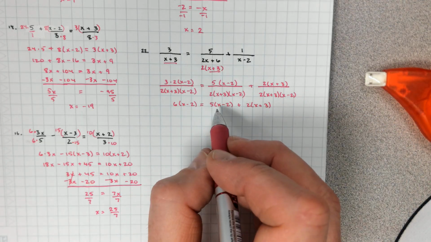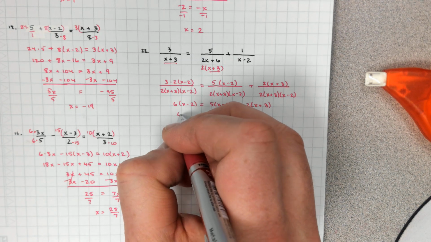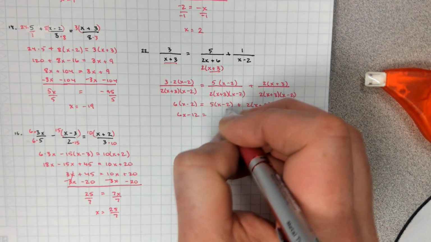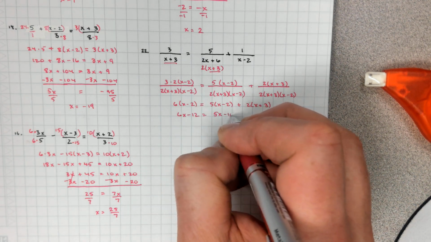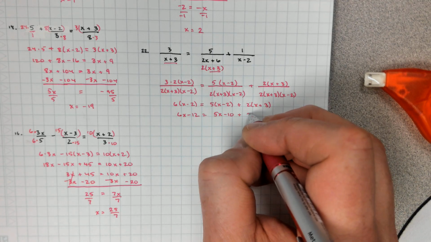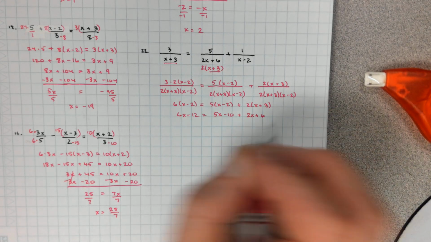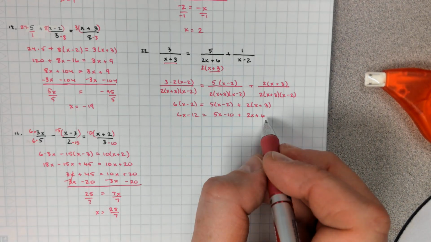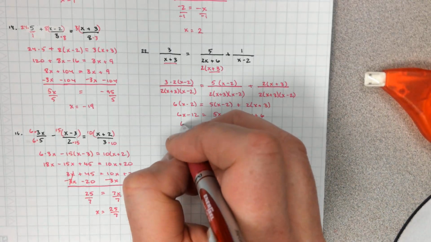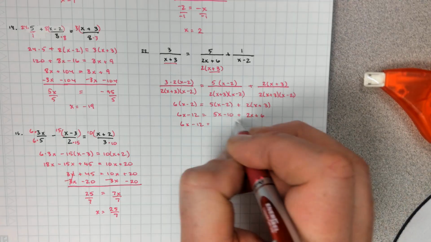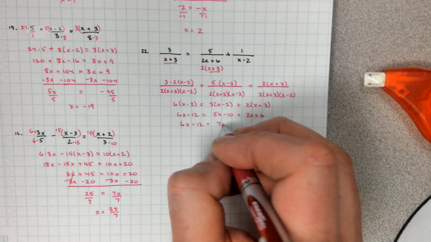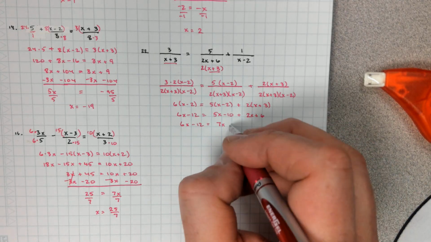Okay, distribute, distribute, distribute. 6x minus 12, 5x minus 10, 2x plus 6. Combine like terms on the right side. 5x and 2x is 7x. Negative 10 and 6 is negative 4.